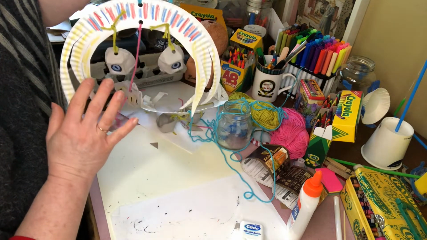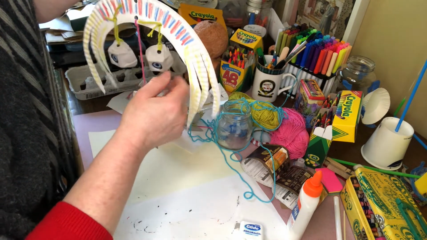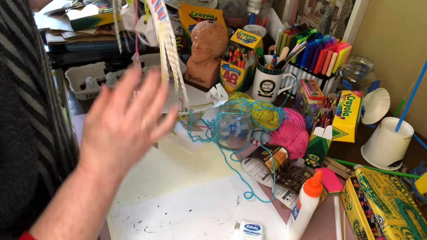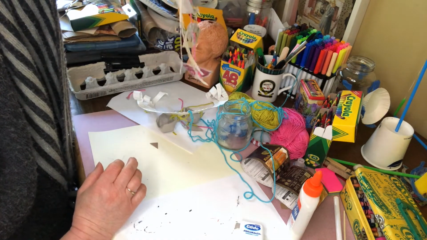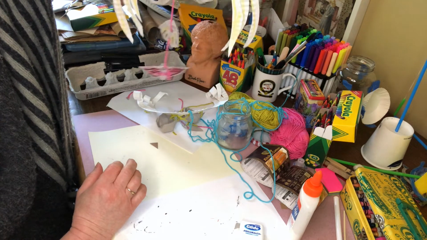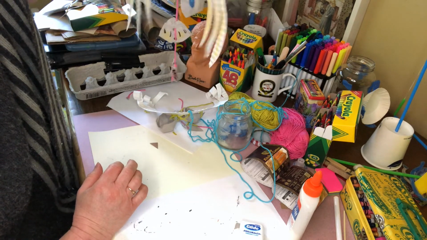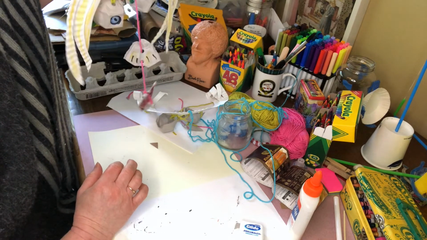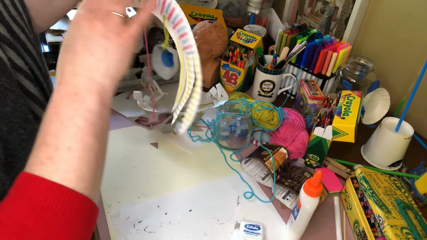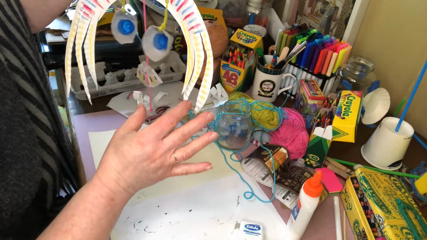So again, if you want to try a different type of a mobile that you can hang up, that's fine. But this one you can do as a face if you choose to, because it's really simple with things that you have around the house. If you don't have paper plates, you can always do it with a regular piece of paper.